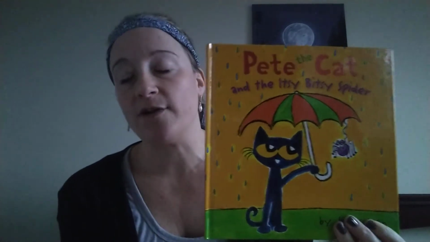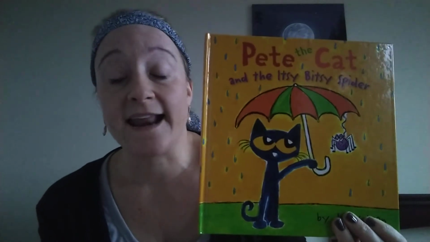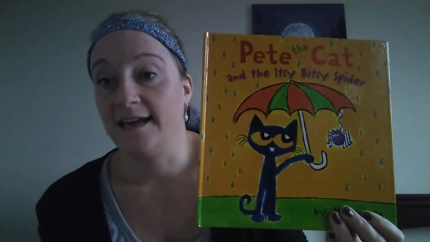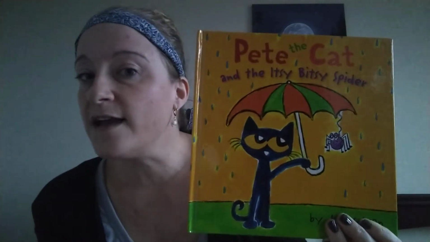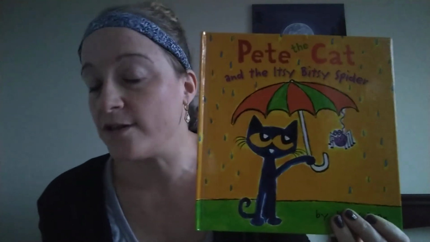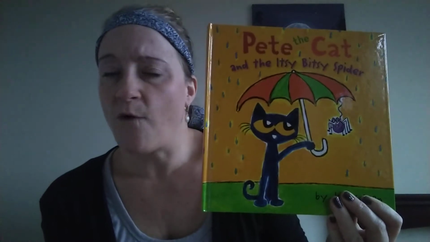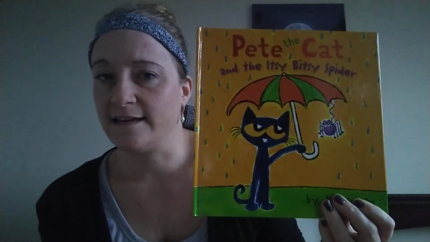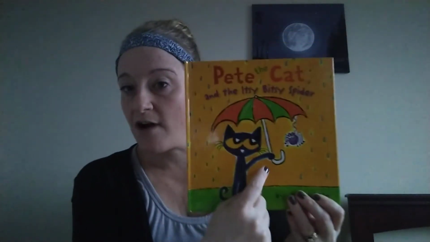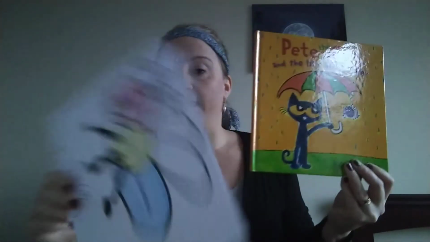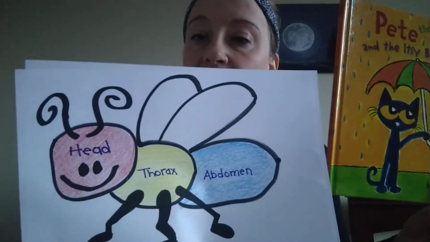And this is about a creepy crawly, but the creepy crawly in this book is not an insect. And while I'm reading it, I want you to look at the creepy crawly or the spider and figure out why isn't it an insect? What's different about the creepy crawly in this book than the insect on this picture? Why isn't it considered an insect?